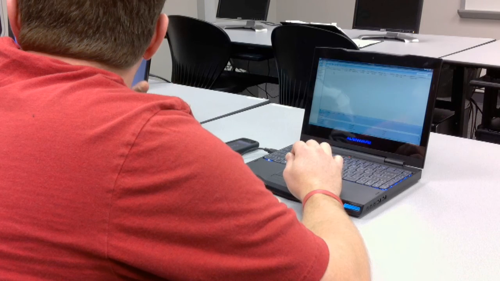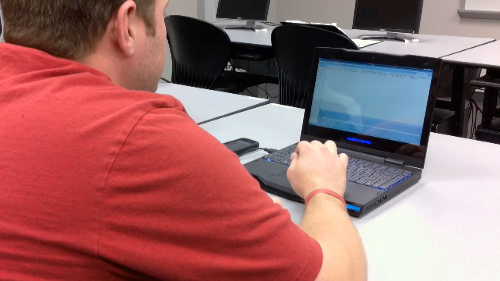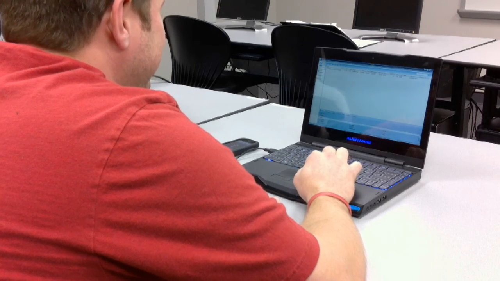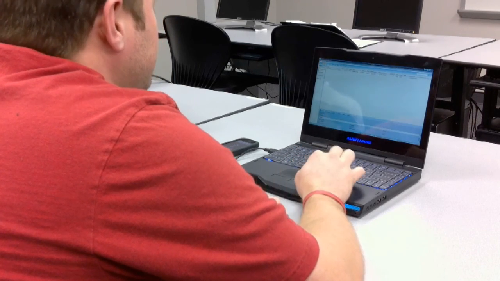Sometimes you'll have to look at the instructions, put in the serial number, quote unquote, so you don't use the trial version, and you're good to go.